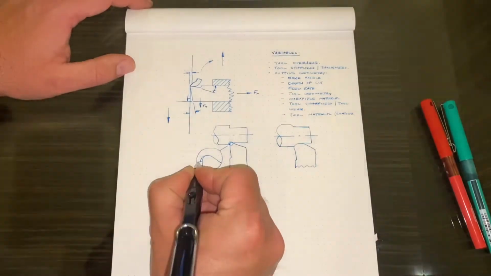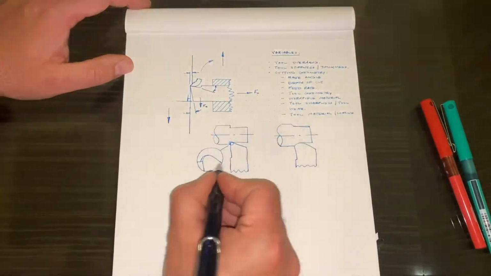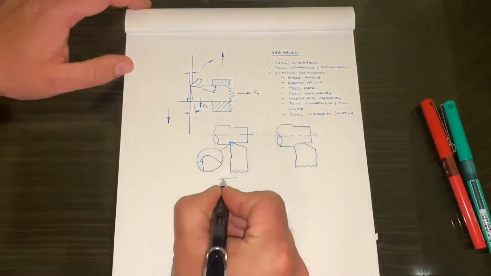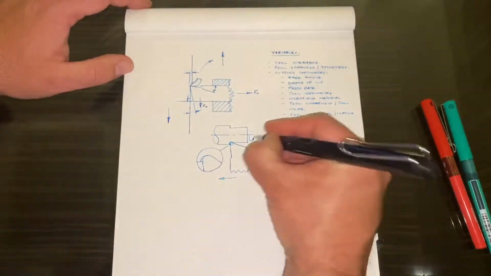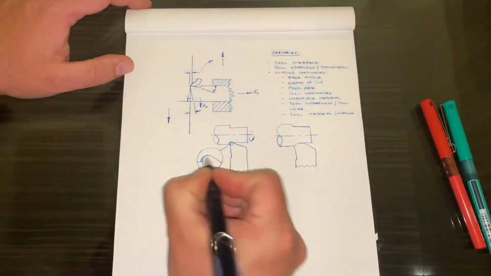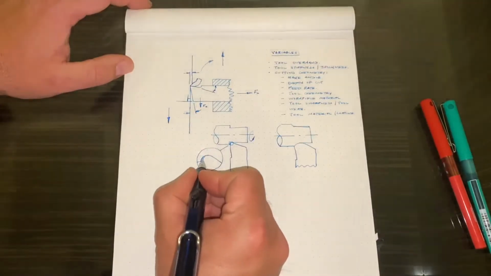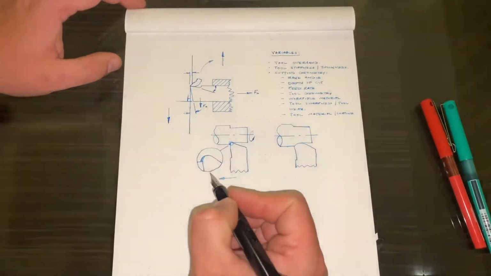If I draw the size of a chip next to the tip there, as the tool advances this way along the workpiece, with it rotating this way, then we have this relatively small surface area, which is going to be forming the chip here at the tip of the tool.